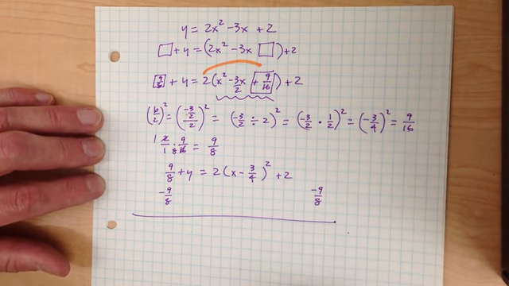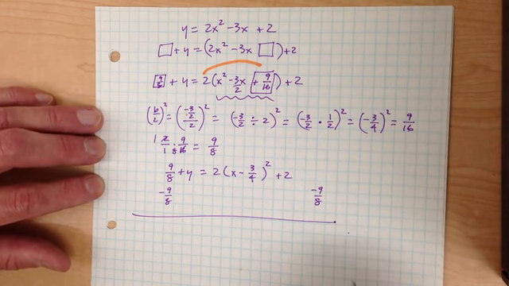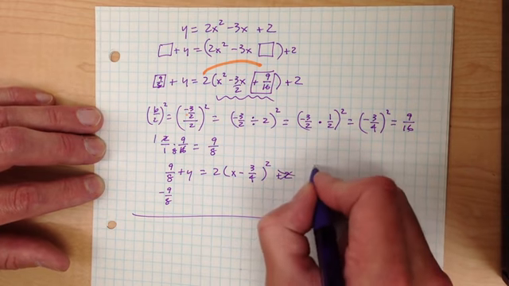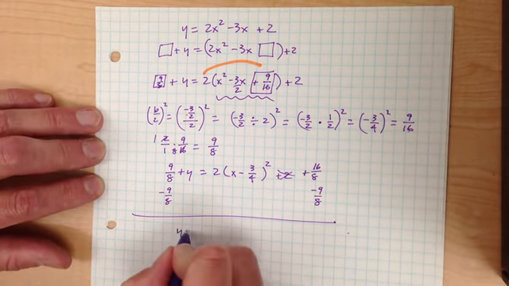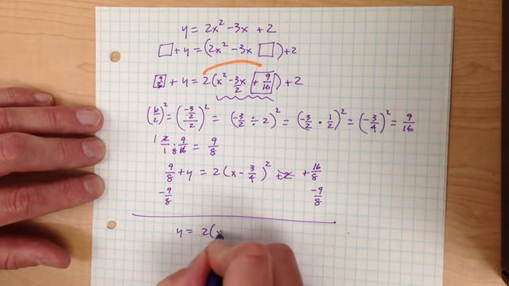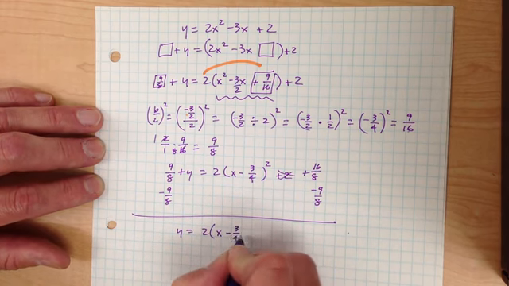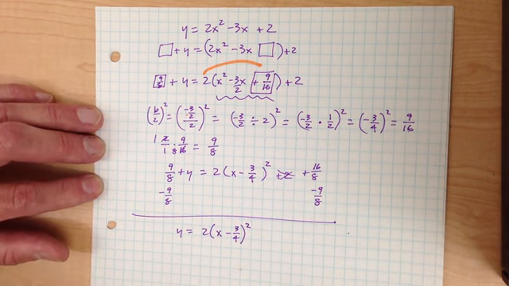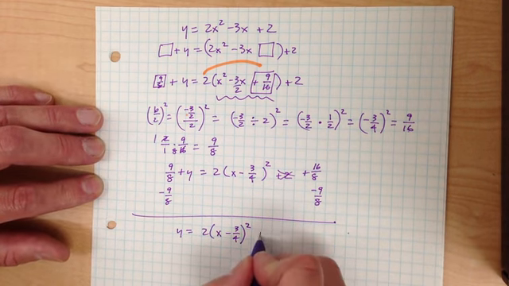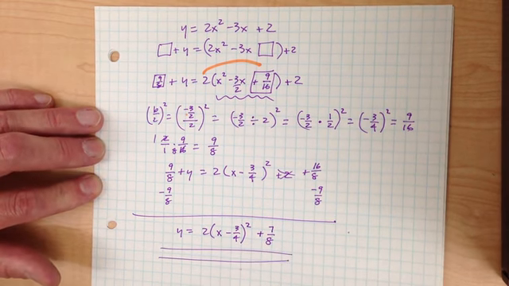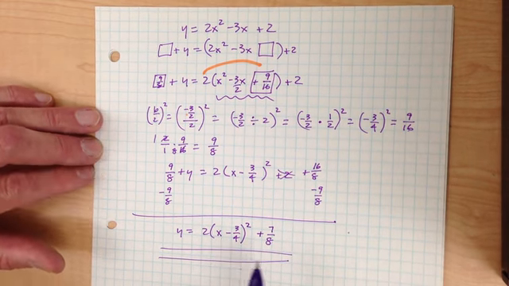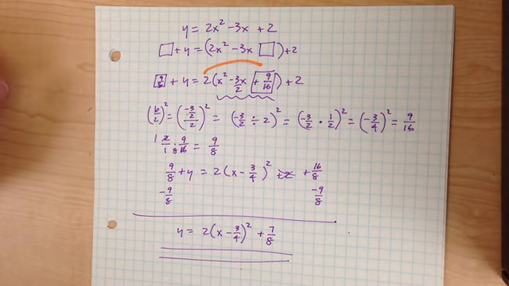To subtract 9/8 from 2, I need a common denominator. How many 8s are in 2? 16/8. Y equals 2 times x minus 3/4 squared, and that would leave me with a positive 7/8. Vertex, opposite, same. Thank you very much.